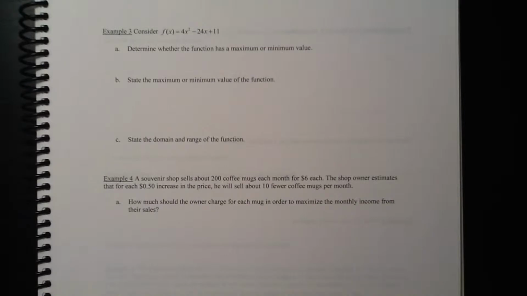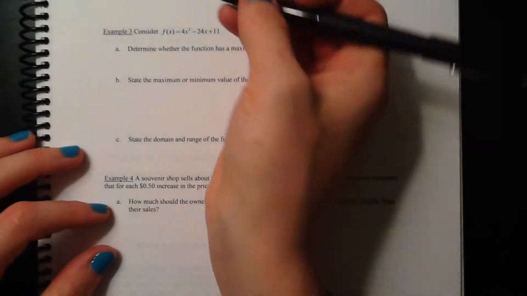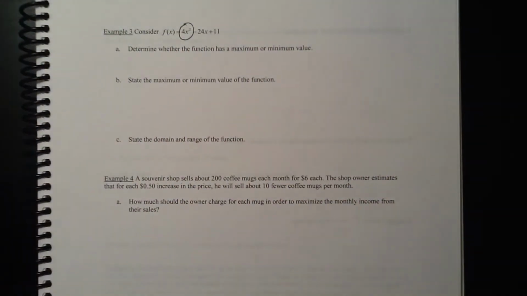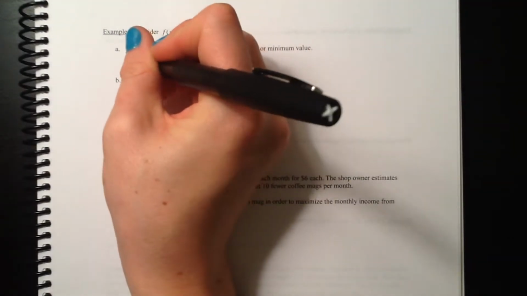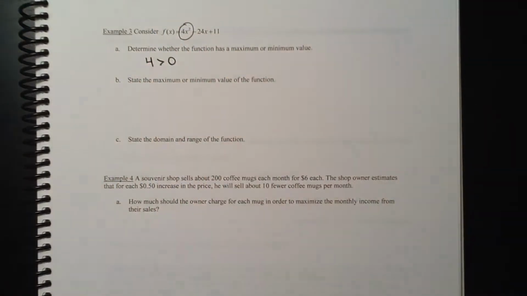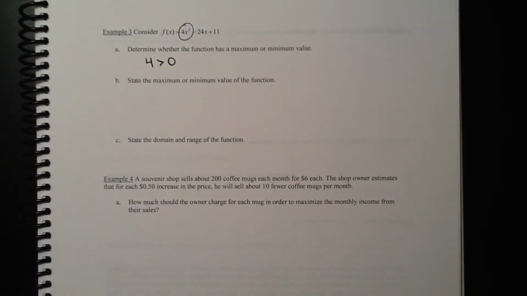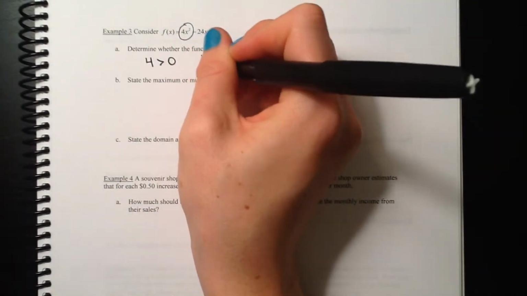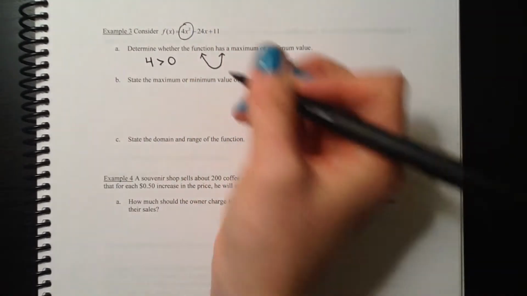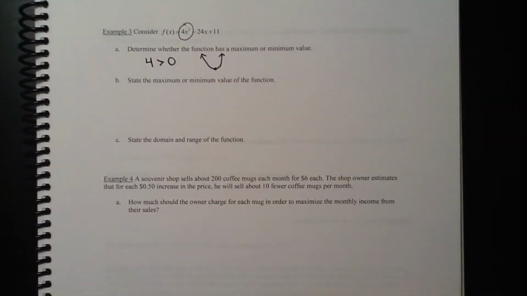This first step is pretty easy. Literally all we're going to do is look at the quadratic term. If the coefficient is positive, then remember we have a minimum. And if our coefficient is negative, then we have a maximum. So 4, of course, is greater than 0, so A is positive. Since A is positive, that means our graph opens up like that, and so we're going to have a minimum value.